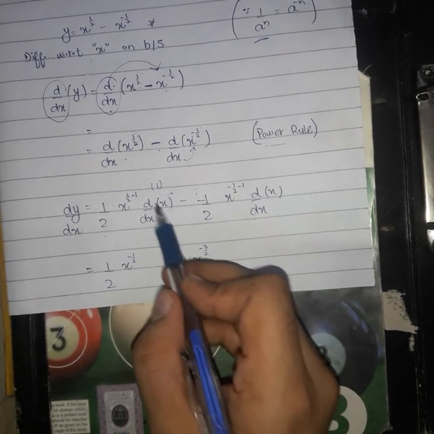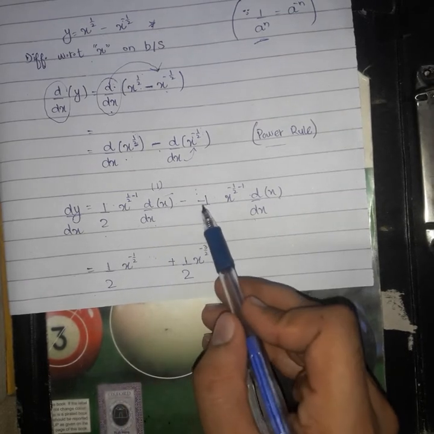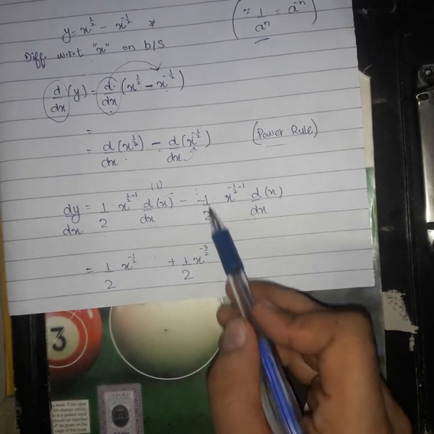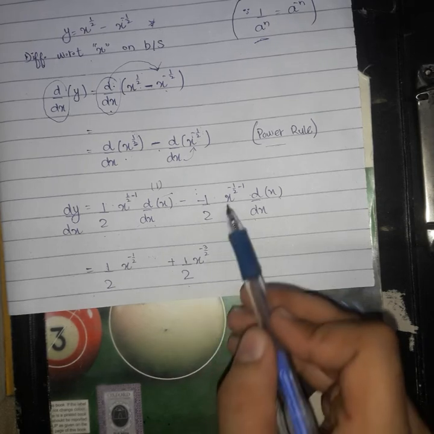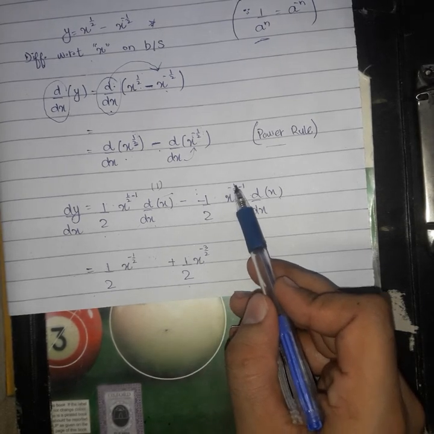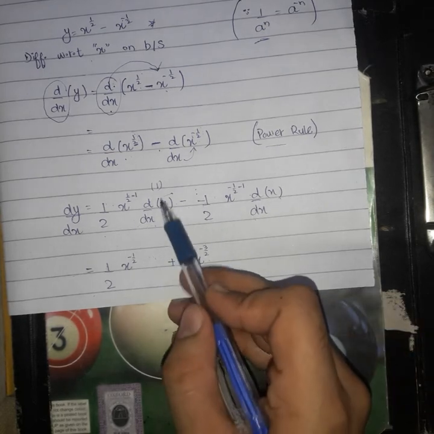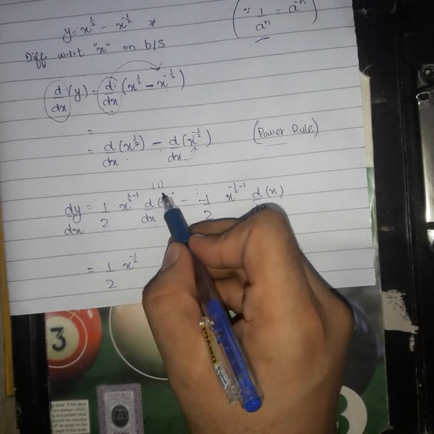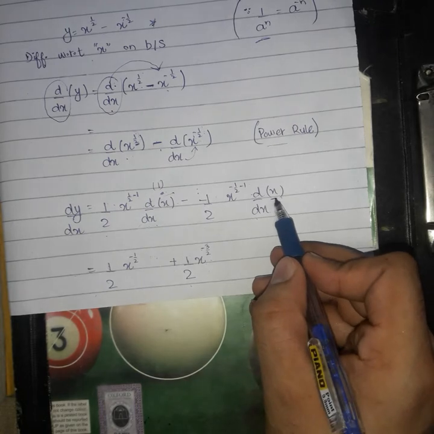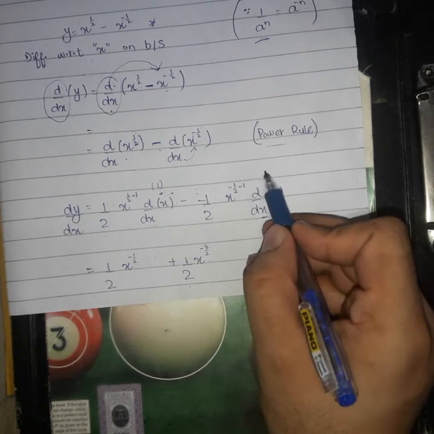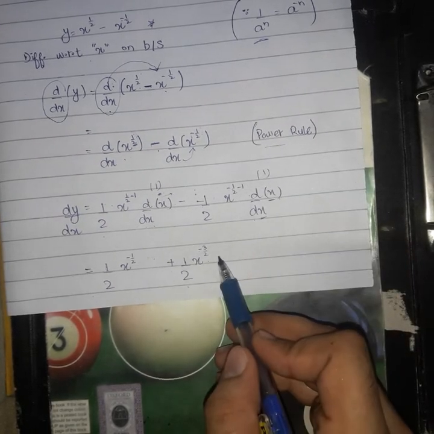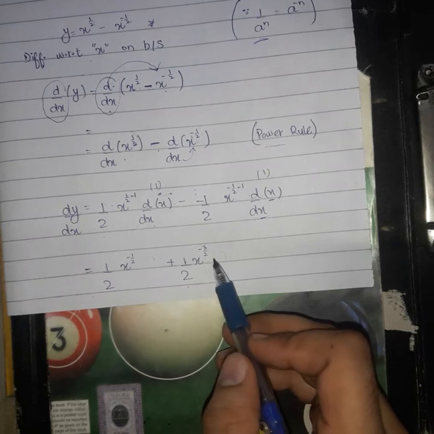I just simply ignore these terms. This negative becomes positive, this half as it is, and this negative half and negative 1 becomes negative 3 over 2. And similarly, as I discussed here, when we take derivative of function x with respect to x, its answer is 1 and I don't need to write here 1.